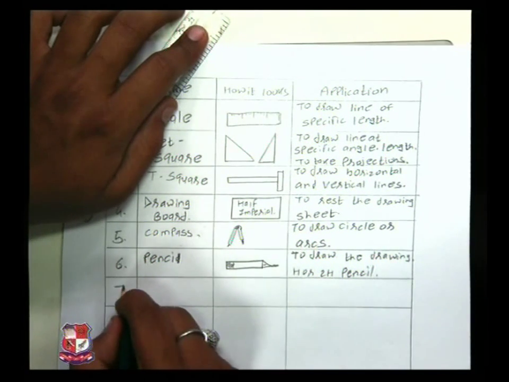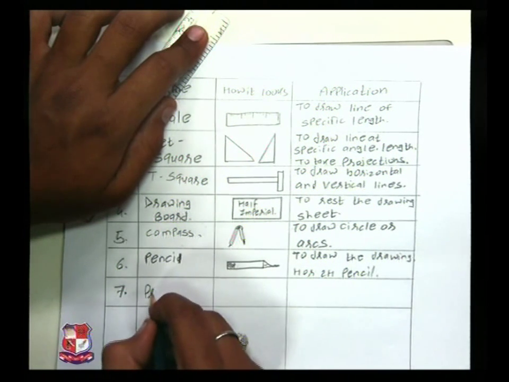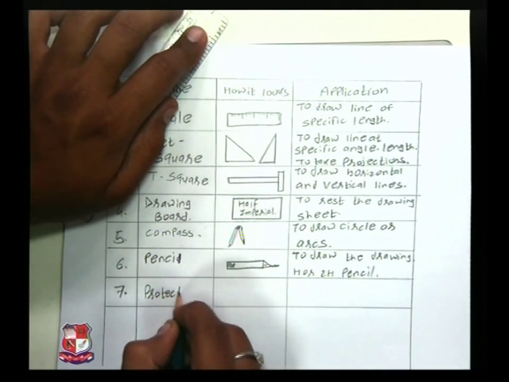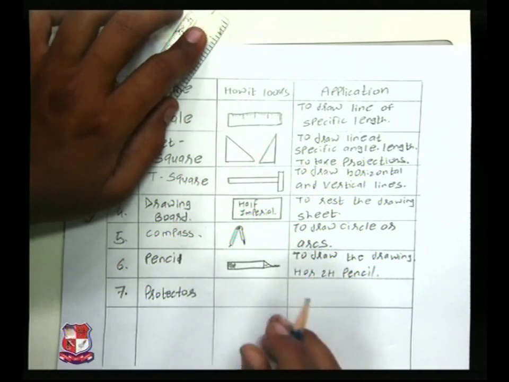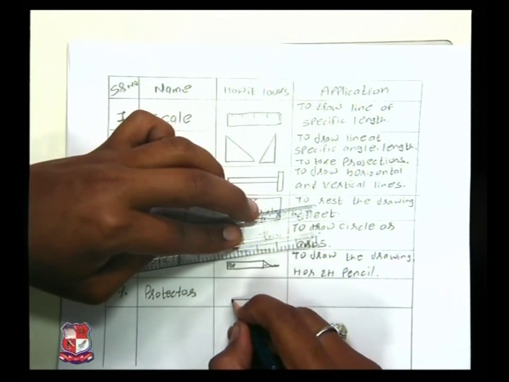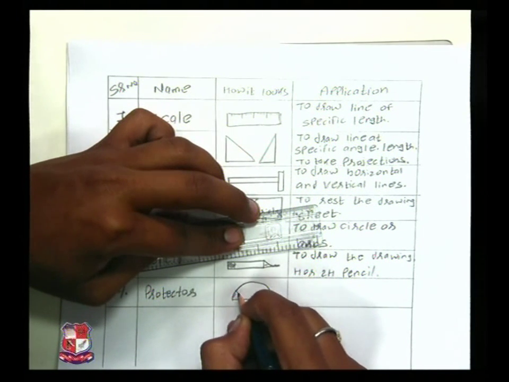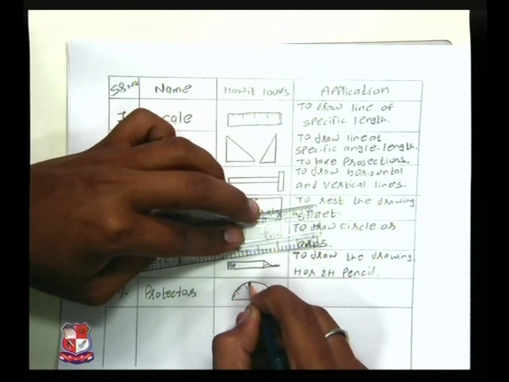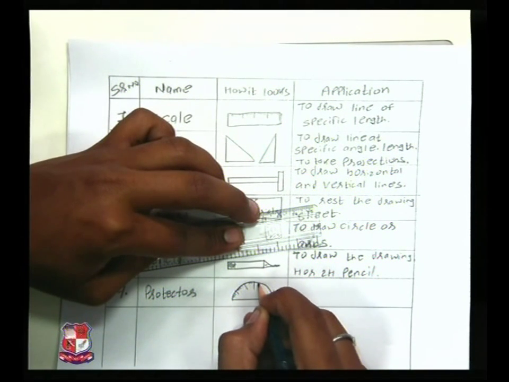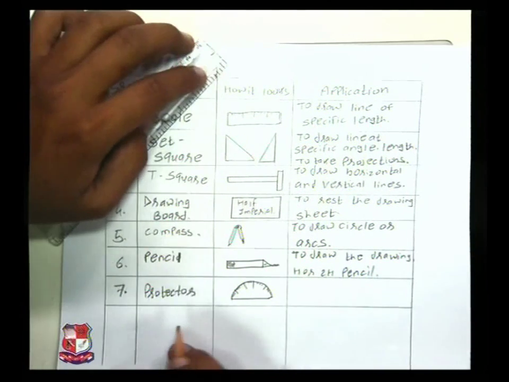Next would be the protractor. Protractor, to measure the angle. The protractor looks like this.